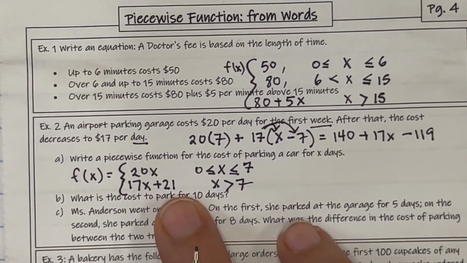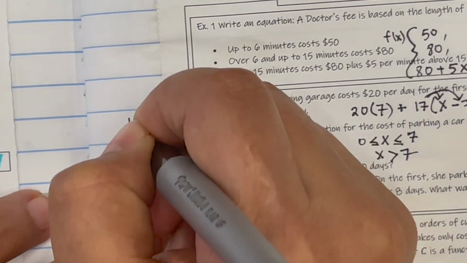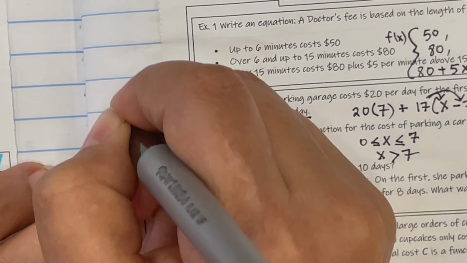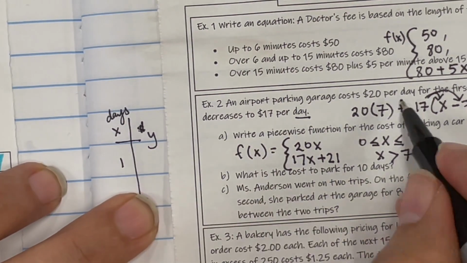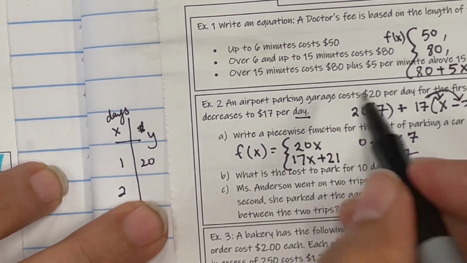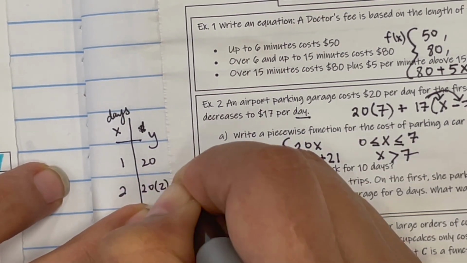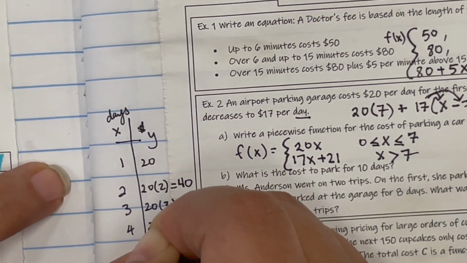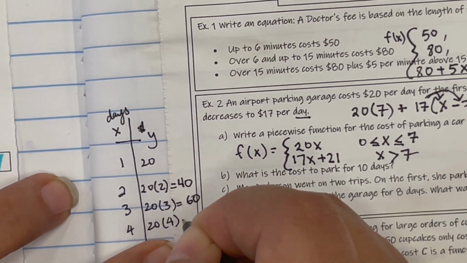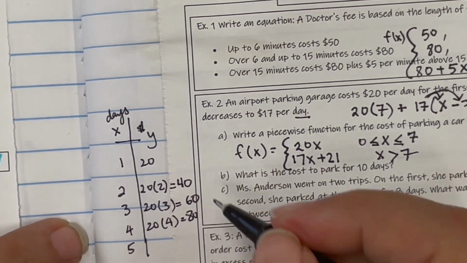So let's go ahead and prove it in such a way that you guys would probably have calculated it in the first place. So let's have a table. Let's label it x days and dollars in y. So if 1 day, how much would that cost? $20. 2 days, 20 times 2 because it's 2 days, $40. 3 days, 20 times 3 because it's 3 days, 20 times 4 for 4 days, and so forth, right? All the way to the 7th day.